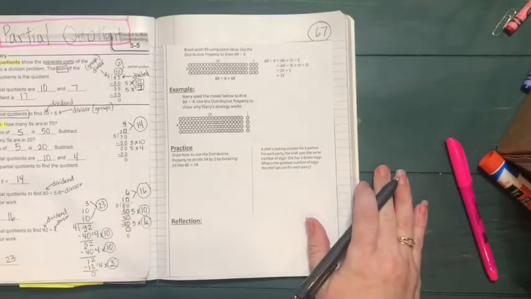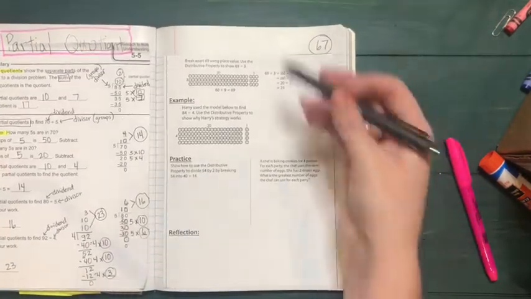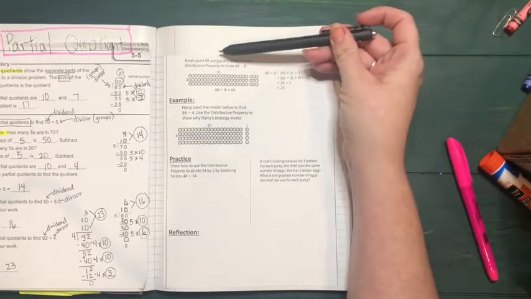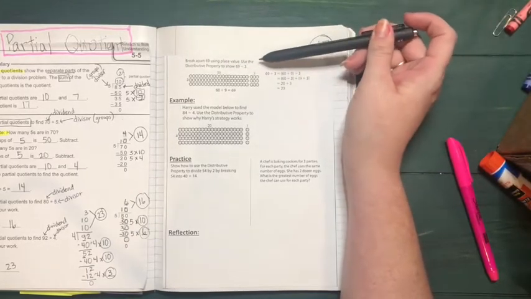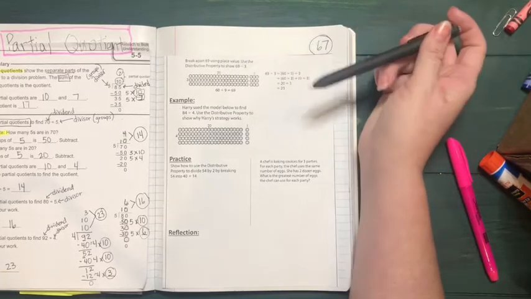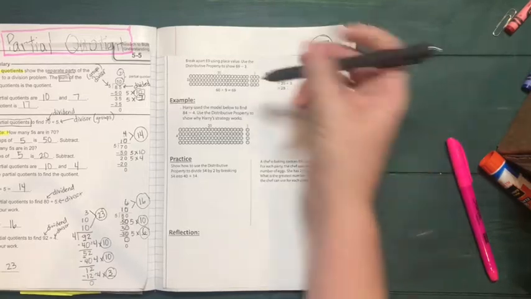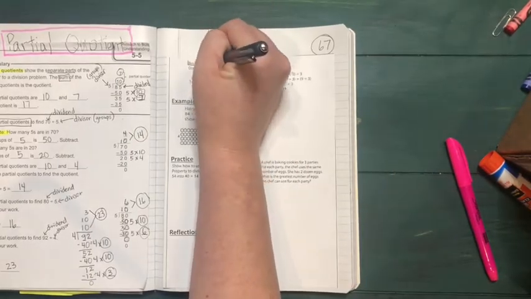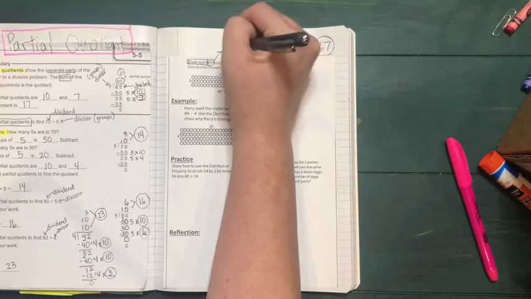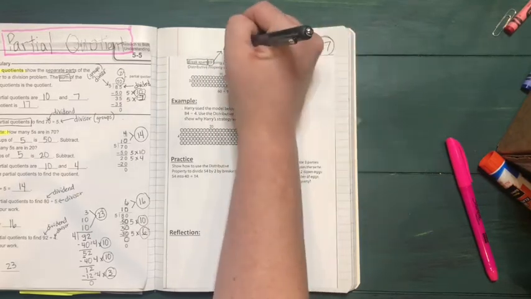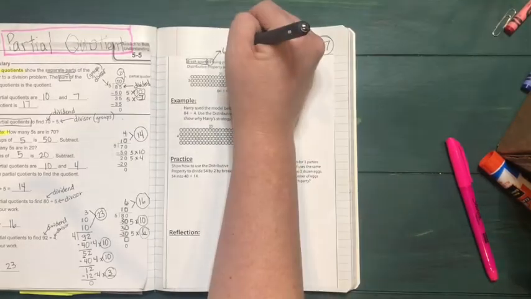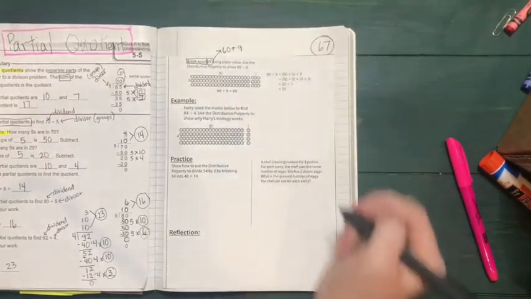Moving to the right side, we have the first problem at the top. It says, break apart the number 69 using place value. Use the distributive property to show 69 divided by 3. So when you look at that, it says to break it apart. So it's telling us exactly what to do, the number 69. So we know that we split apart by place value to say there's a 6 in the tens place to show 60, and there's a 9 in the ones place.